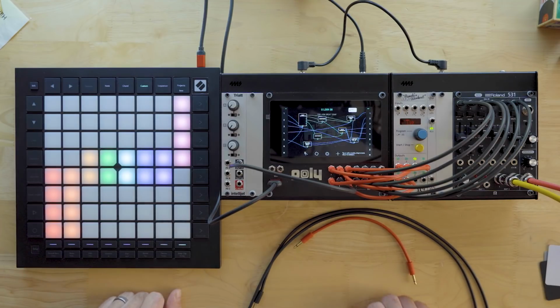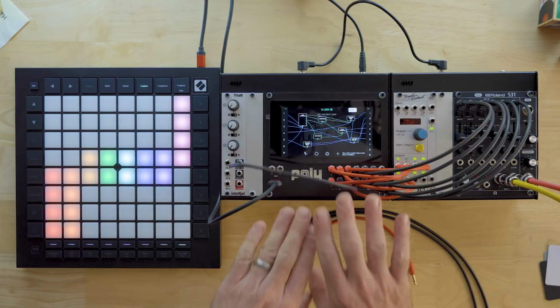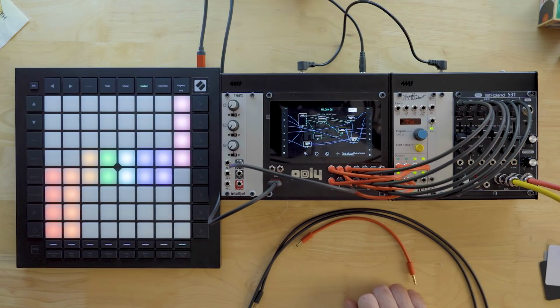Okay, that's enough. Thanks for watching. I hope this was fun. I will do another video or two on some of the other stuff that's in here, like Rings into Clouds, and the Mutable Instruments Grids, which I forgot to also mention. It has Grids in here, which is super cool.